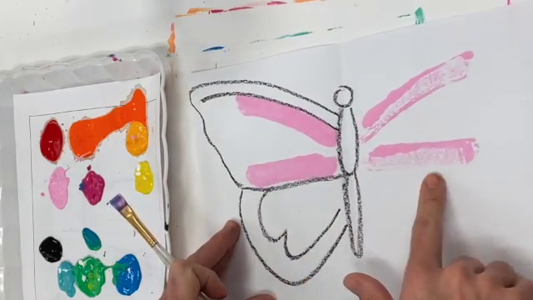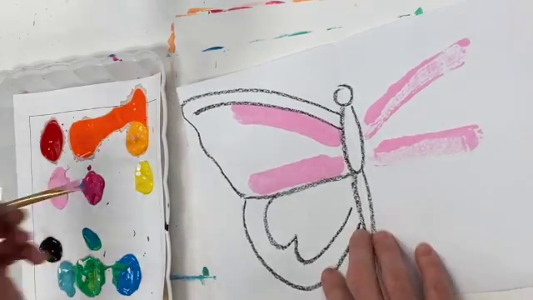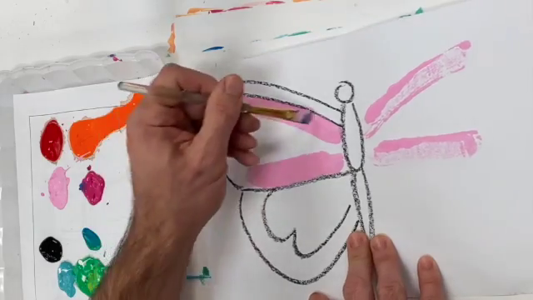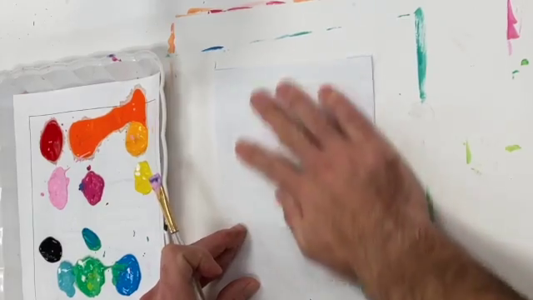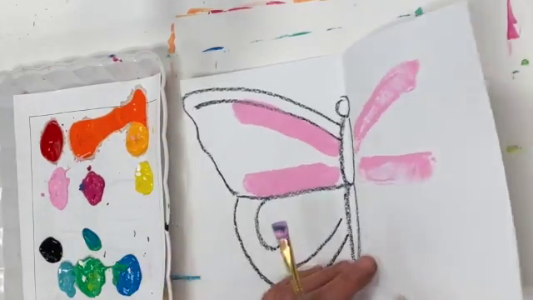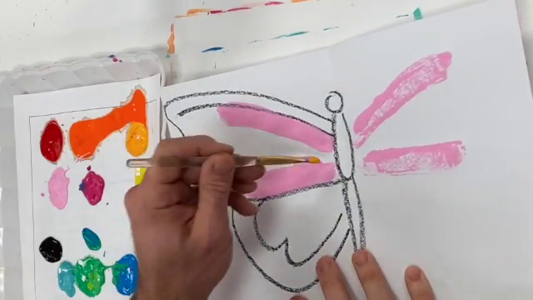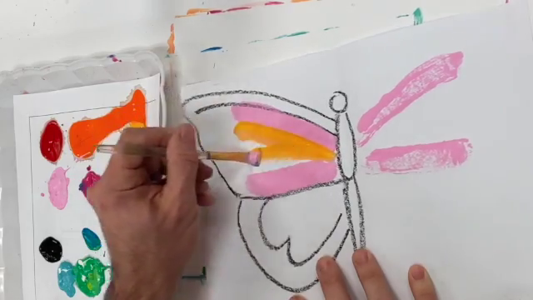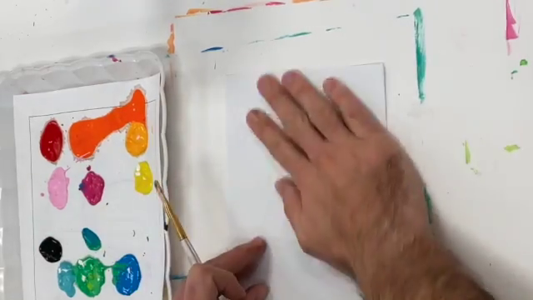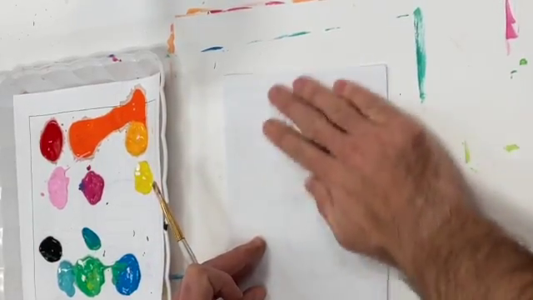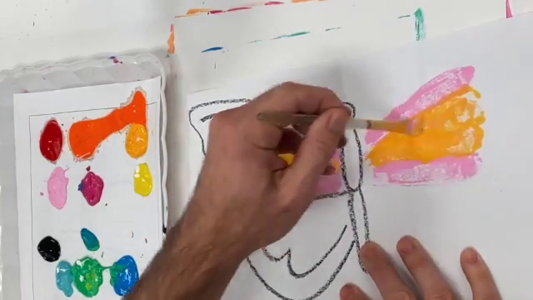Ha-ha! The paint transferred to the other side. Now, if it didn't transfer perfectly, you can go ahead and add a little bit more paint. Close and rub again. There we go. I'm going to continue this process as I decorate the wings for my butterfly. Paint for 10 seconds. Close and rub. I could even add some paint to this side if I wanted to.